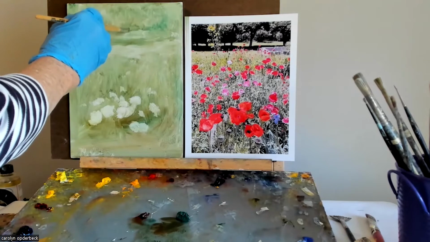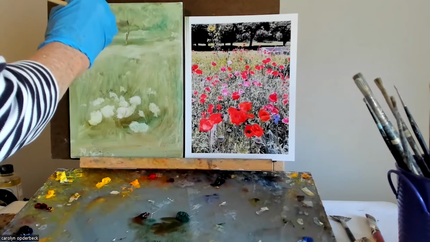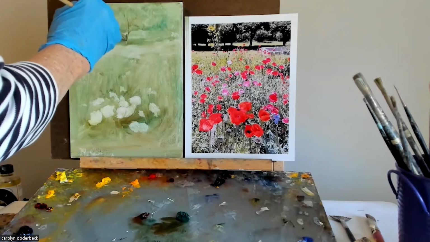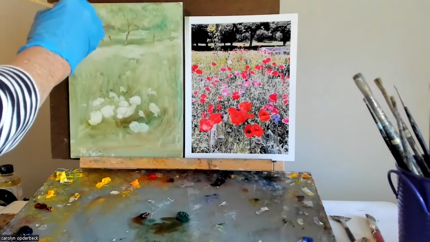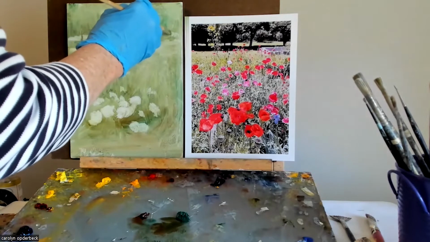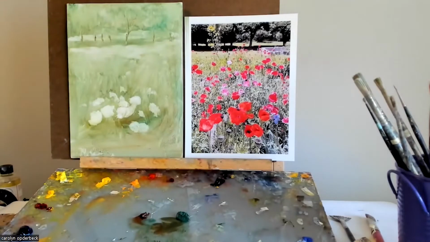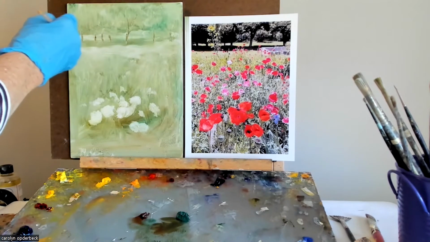So this one here, this tree comes down into the shadows, goes up, and I'm starting that. And 1, 2, 3, 4, 5, 6. And as I said in some of our earlier lessons, I want to make sure I have 7. So I know that this is going to be very dark.